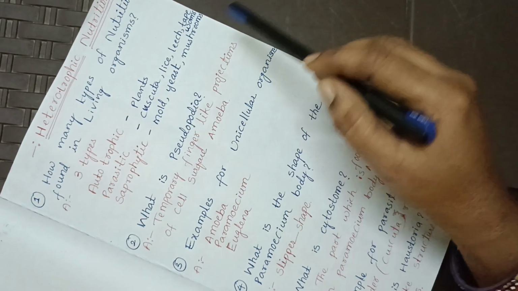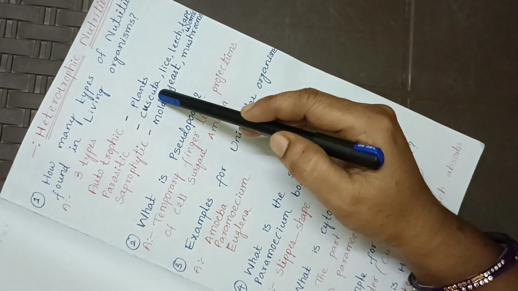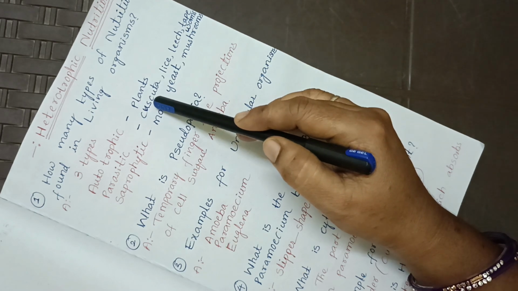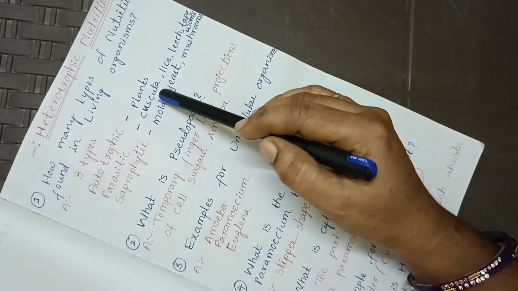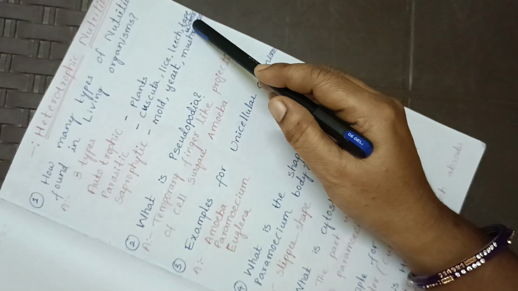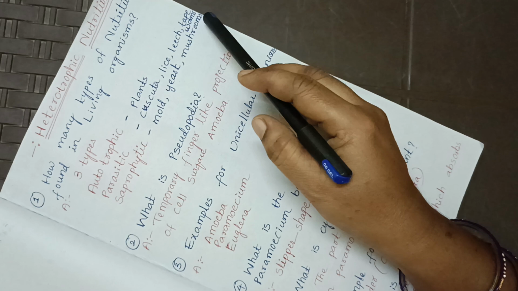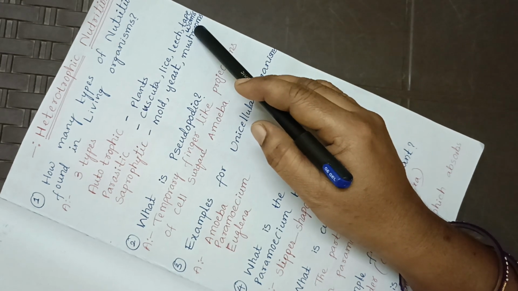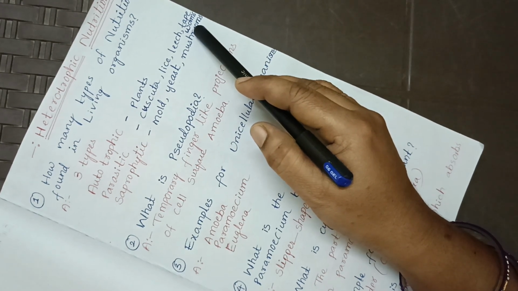Why? Because it lacks chlorophyll or has only a little amount of chlorophyll, that is why it is unable to prepare food. Here, cuscuta, lice, leech, and tapeworm. Tapeworm is present in our stomach, like the intestines, and absorbs the nutrients.